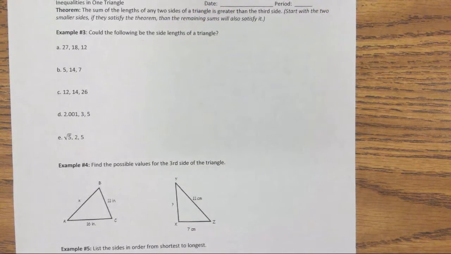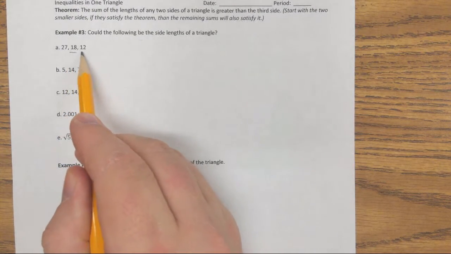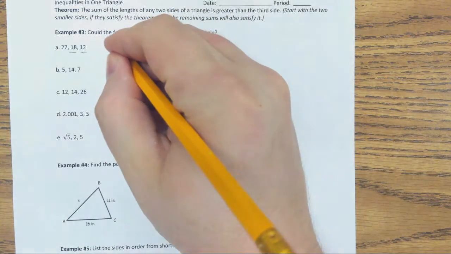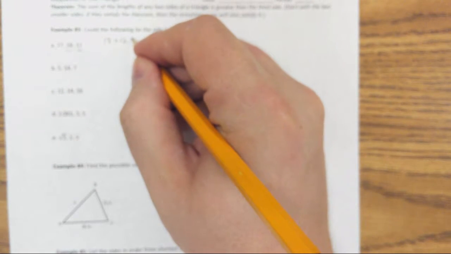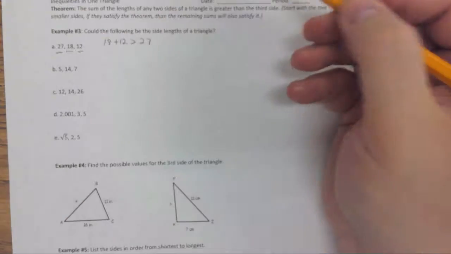So what you want to do is find the two shortest lengths, so 18 and 12. Okay? And we're going to add those together, so 18 plus 12, and we're asking, is that greater than the length of the third side, which is 27?